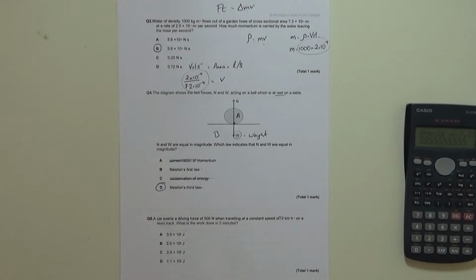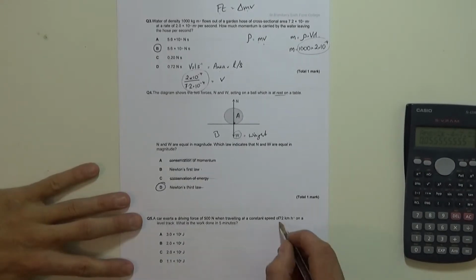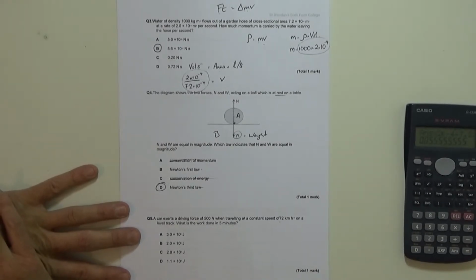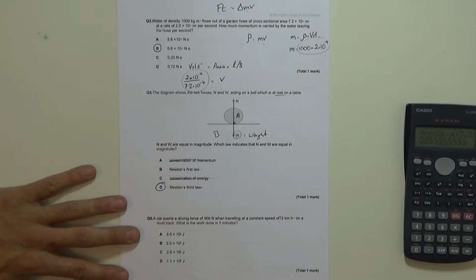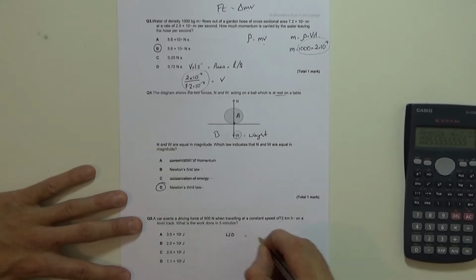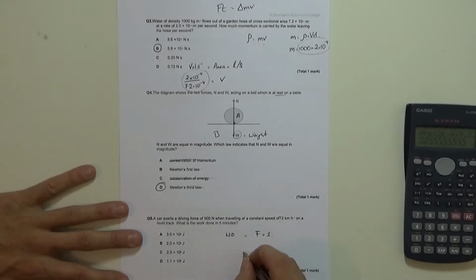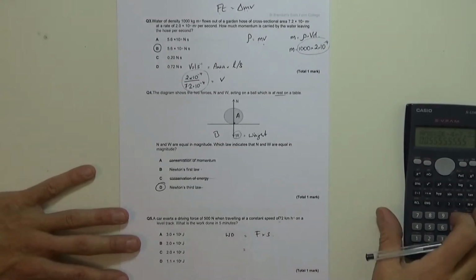Alright, let's look on. Number 5: a car exerts a driving force of 500 N at a constant speed of 72 kilometers per hour. What work is done in 5 minutes? Well, we want to know how far it goes in 5 minutes, really. Work done is force times distance, force times displacement s. So this is 72 kilometers per hour.